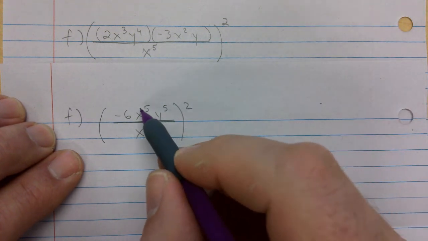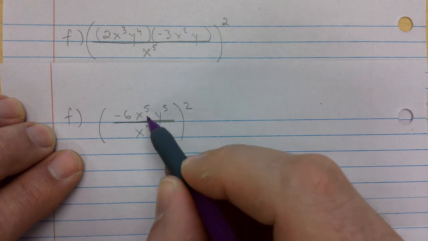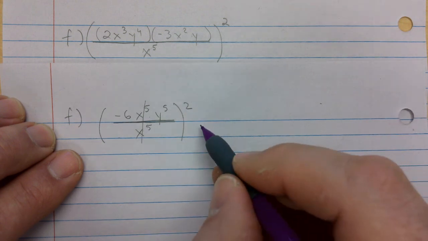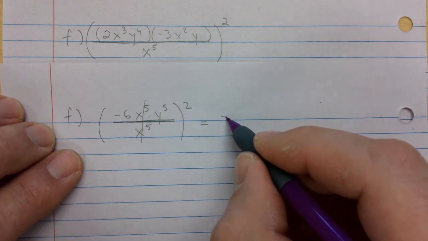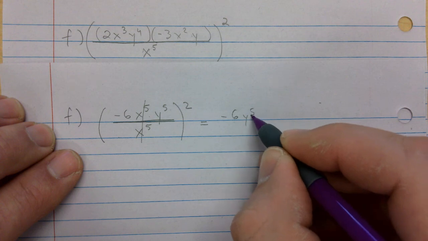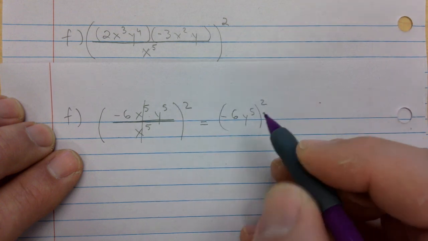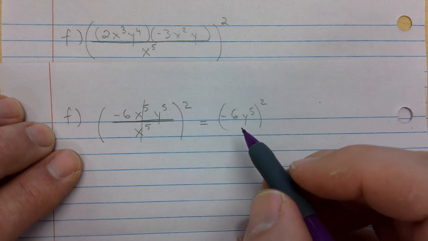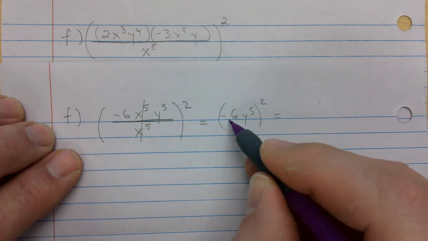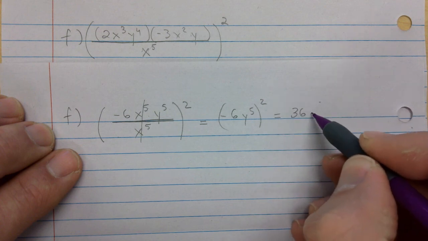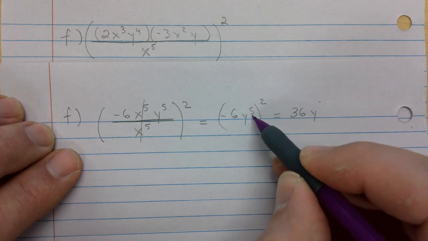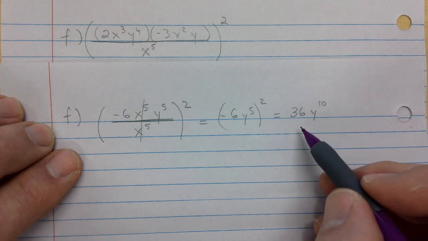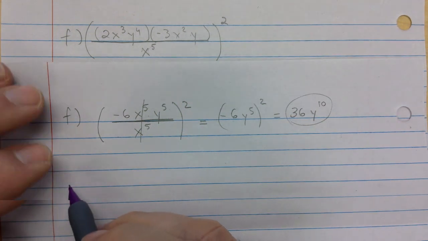Now, if you see the same base with the same exponent, you can just cancel out like that, right? And that gives you negative 6 y to the 5, all of that squared. Nothing anymore in the denominator. There's a 1 there, but we can just ignore it. And that would give you positive 36 y to the, not 25, y to the 10, right? There it is. That's your answer.